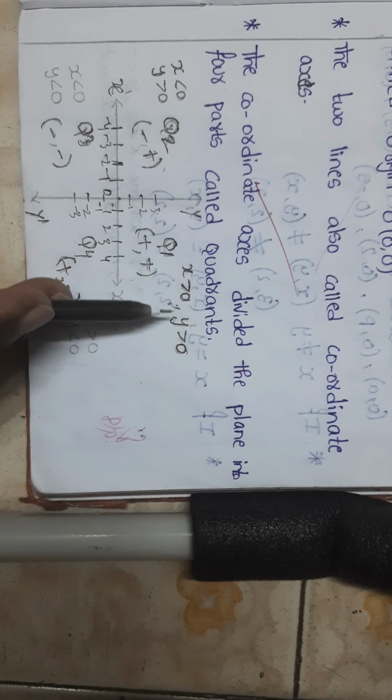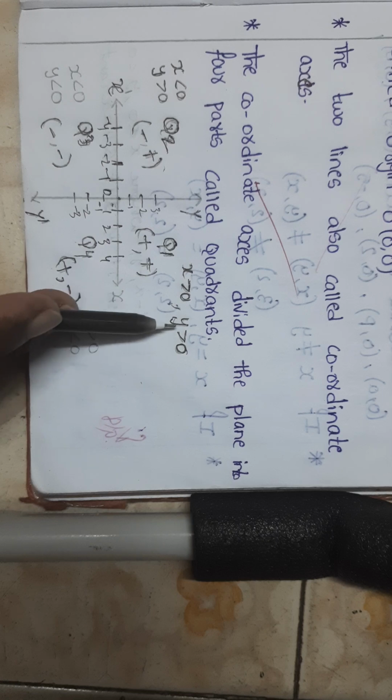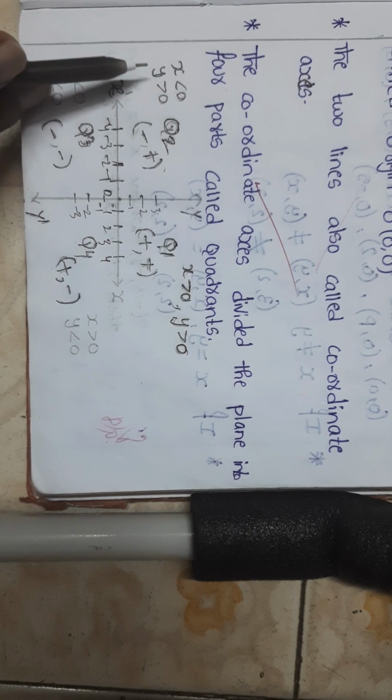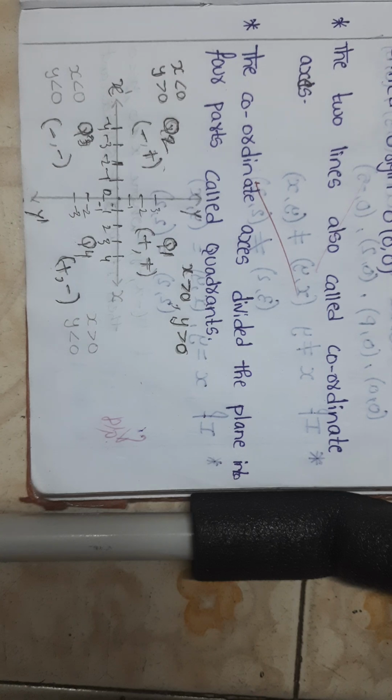Another way they may give it is in symbolic representation. x greater than 0, y greater than 0 means the first quadrant. x less than 0, y greater than 0 means the second quadrant. Third quadrant: x less than 0, y also less than 0, that means both are minus. Fourth quadrant: x greater than 0, y less than 0.